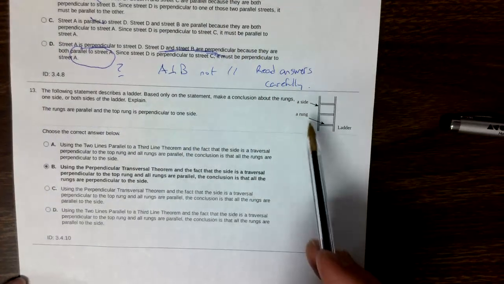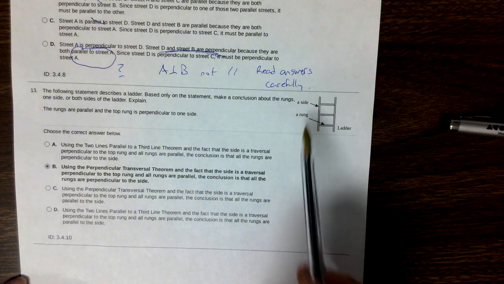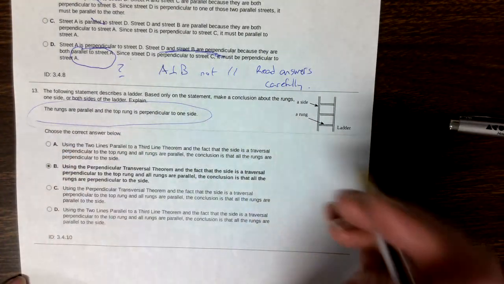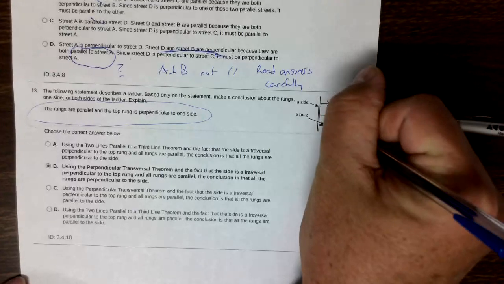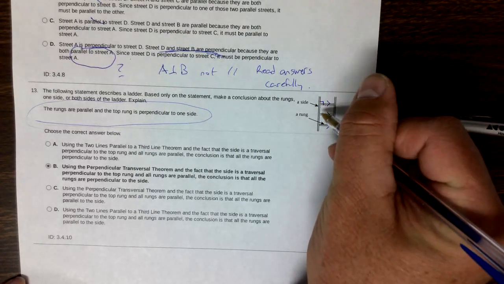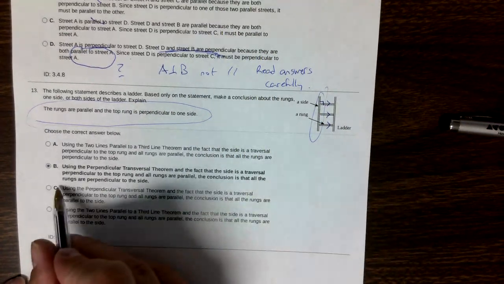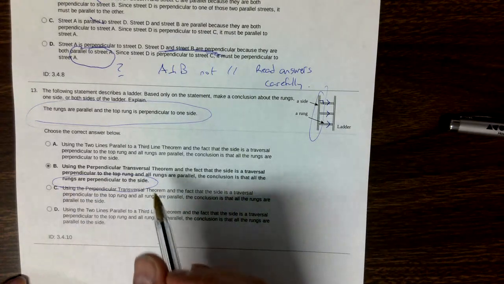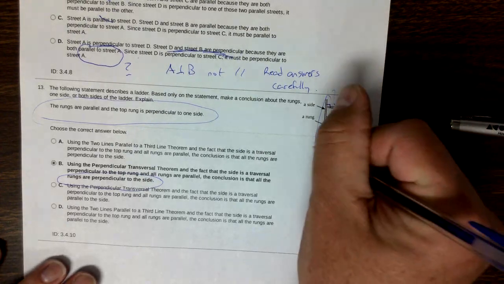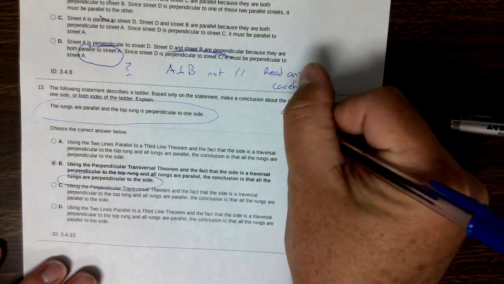Okay, on this one, you have a ladder and you have your rungs and your sides. Now, what they're giving you is the rungs are parallel, and the top one is perpendicular to one of the sides. So then, because of that, all of them have to be perpendicular to that side. It's called the perpendicular transversal theorem, because this would be the transversal, and all those would be 90 degrees.